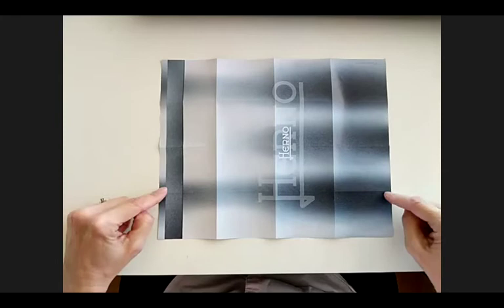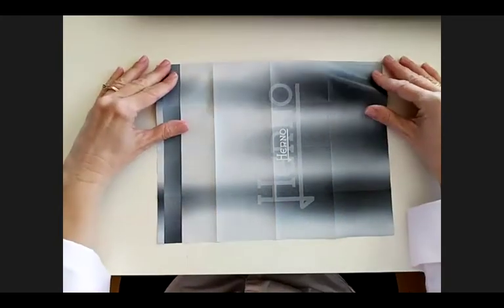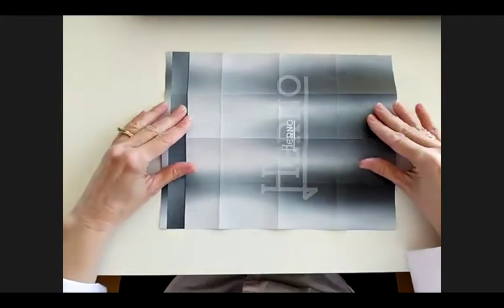And we have 3 mountain folds. Hopefully you can see those. Just reinforce them a little.